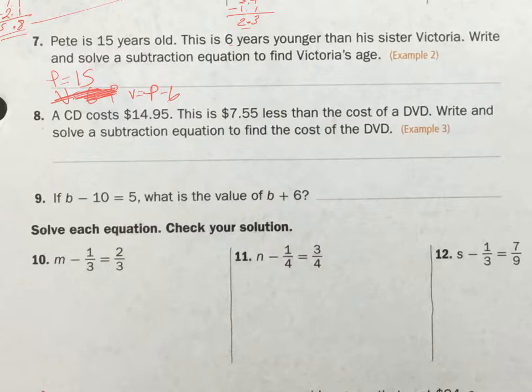You know what, that's wrong too. Let me start over here. Okay? These are confusing, so sometimes we have to take our time. We have Pete is 15 years old. This is 6 years younger than his sister Victoria. So Victoria, we'll say, is v.